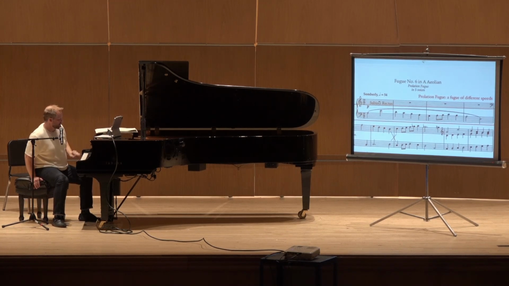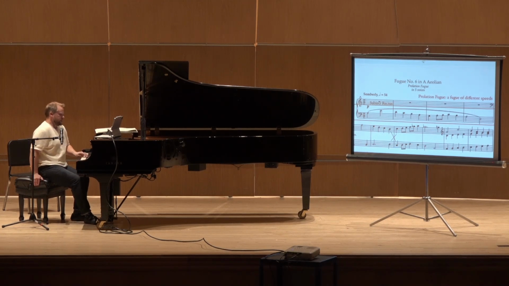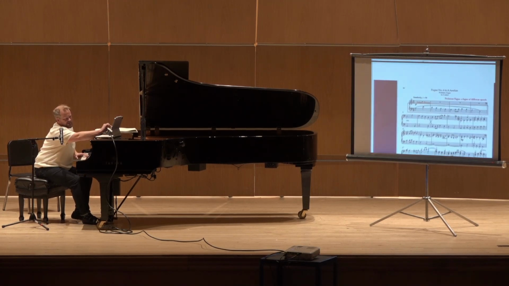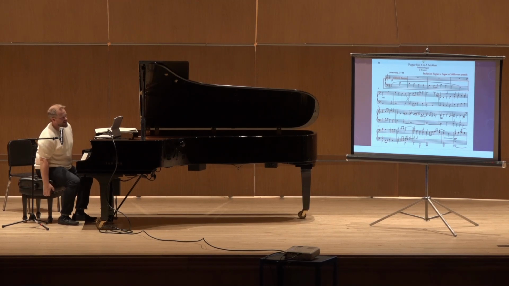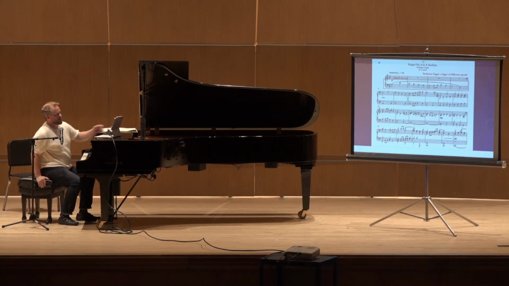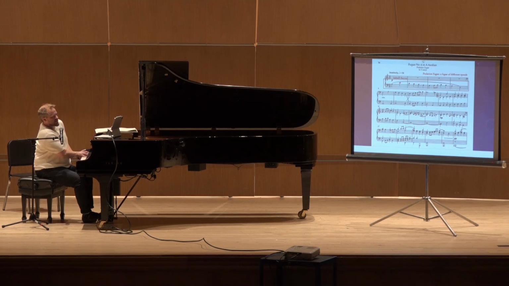Here's the main subject. I'll play a little bit of it so you can get a sense of what it sounds like. By the way, the score is up on the QR code if you want to follow. Here's measure 5. Subject. Now on the soprano.